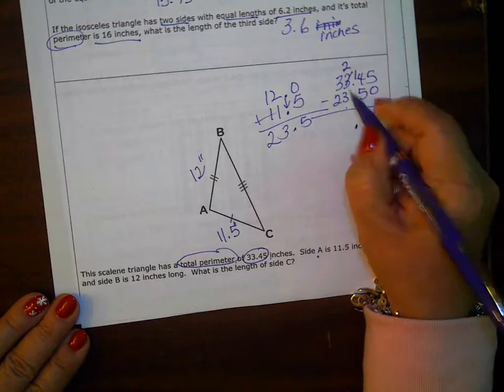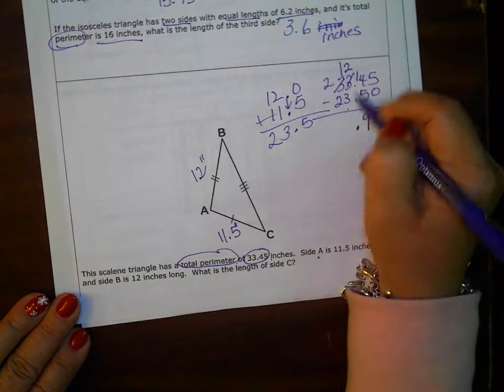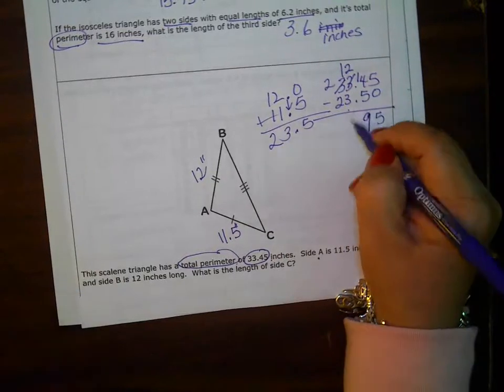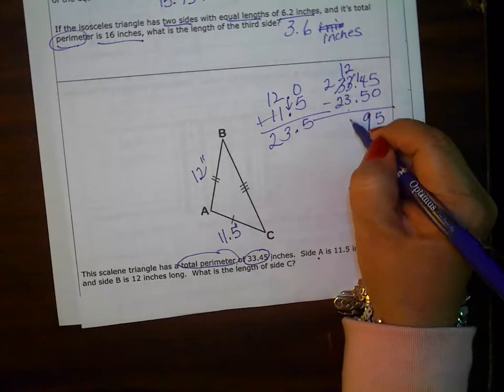Bring down my decimal. Can't take 3 from 2. I have to regroup. Now it becomes a 12. So I can take it. 7, that's 8, 9, 10. So it's 9, 10, 11, 12.